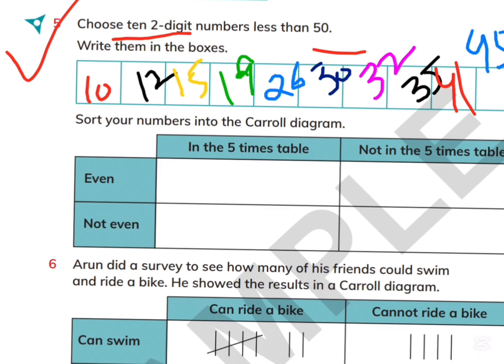All right, all these numbers are two-digit numbers, 10 two-digit numbers, and these are less than 50.